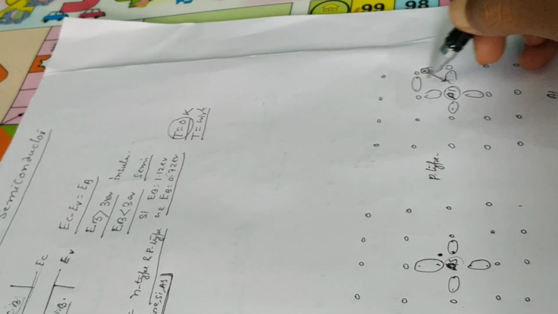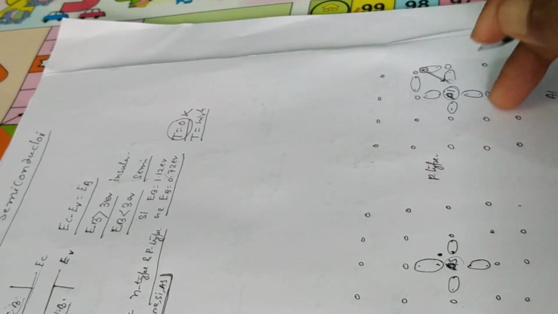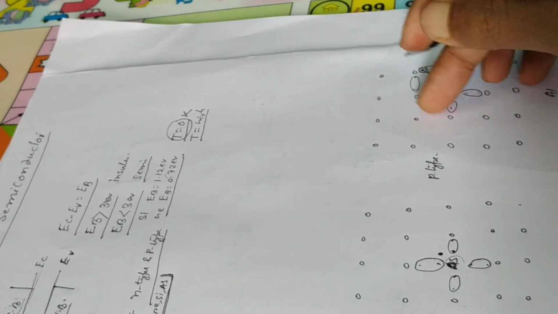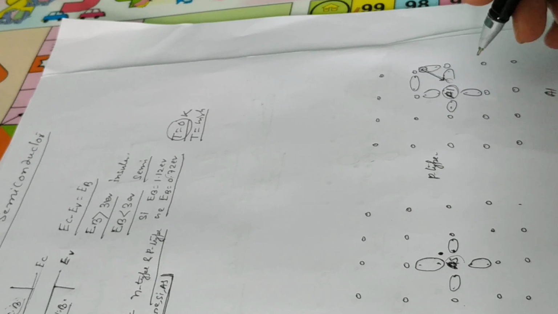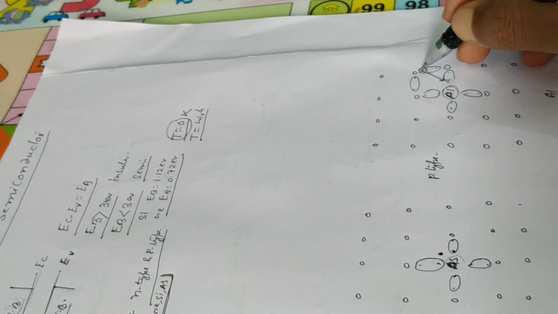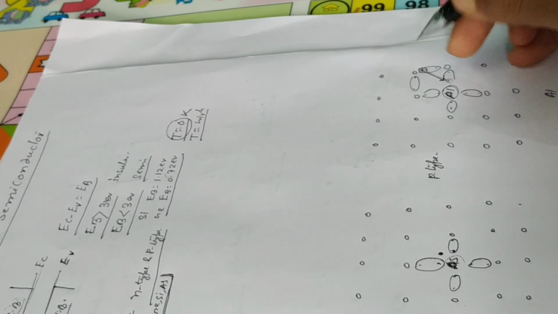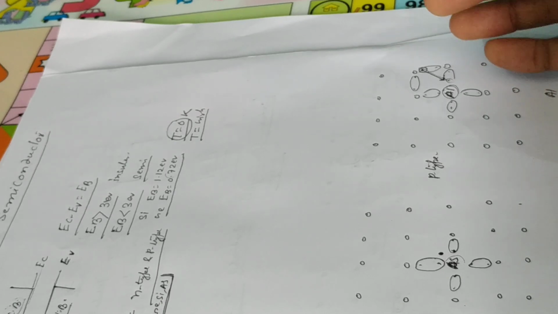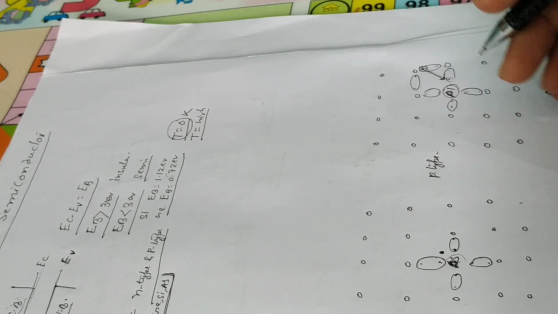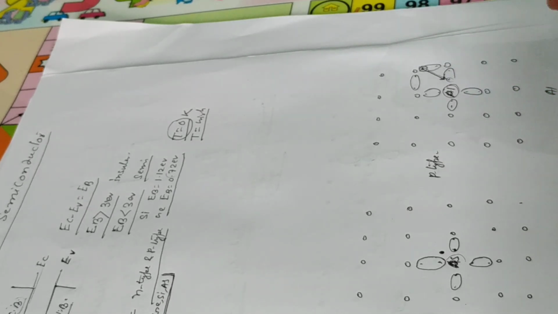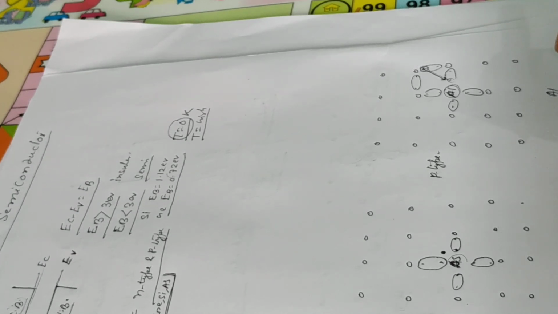And since in the valence band electrons are bound in covalent bonds, higher energy is required to move the hole from one position to another, so the effective mass of the hole is greater. Thus we always prefer electrons as majority carriers for high speed devices.